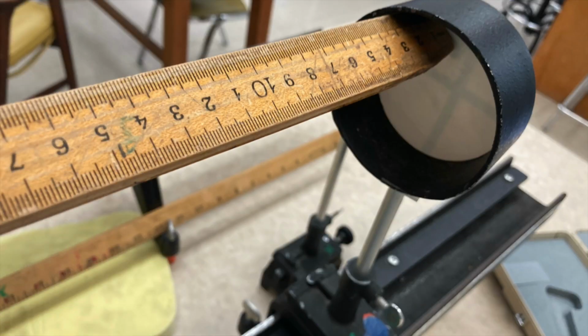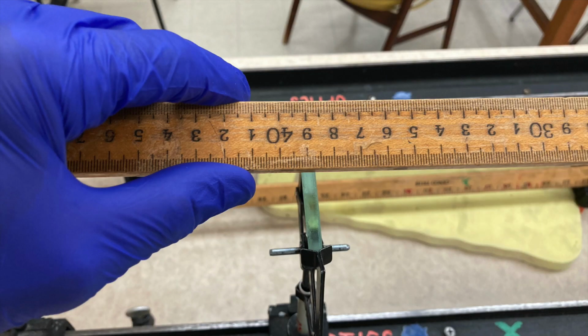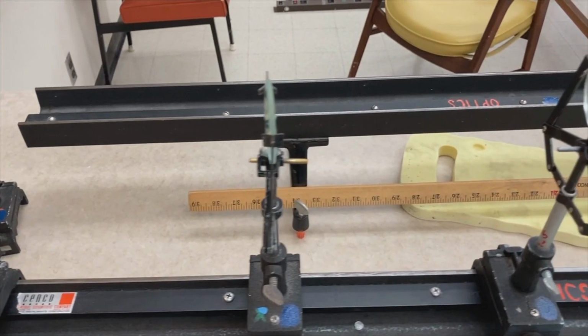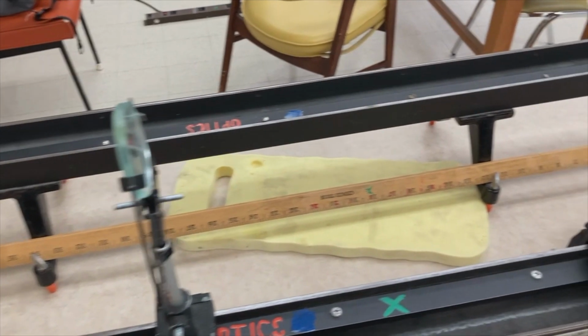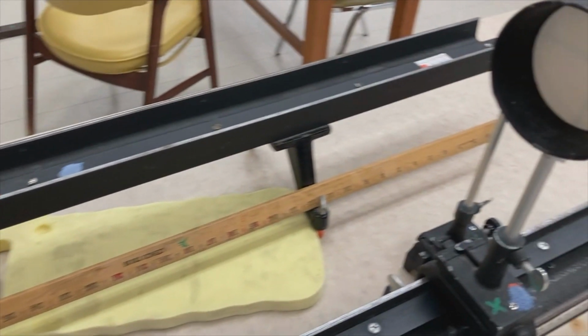Next, we add a -5 diopter lens 20 centimeters downstream from the positive lens. Locate the new image formed by this lens system and measure the distance from the negative lens. We find that's 39 centimeters. Again, using the Vergence equation, we can compute the predicted location for the image formed by this two-lens system. This is excellent practice, and we'll go through it in a little bit more detail now.